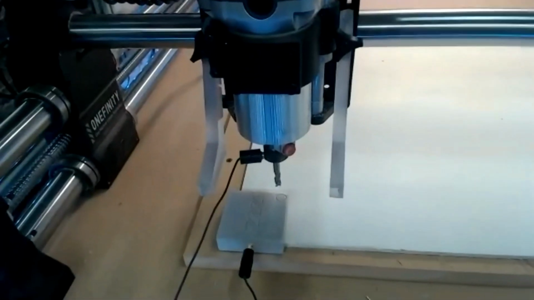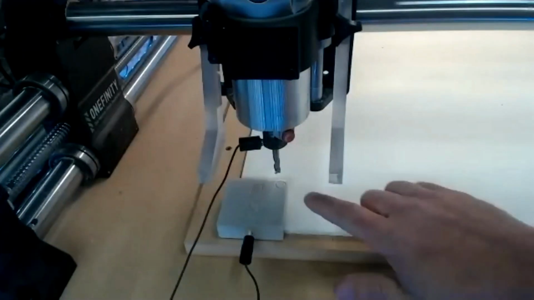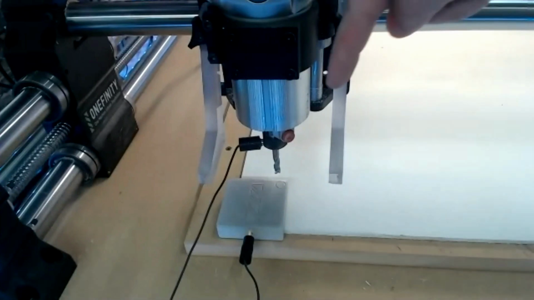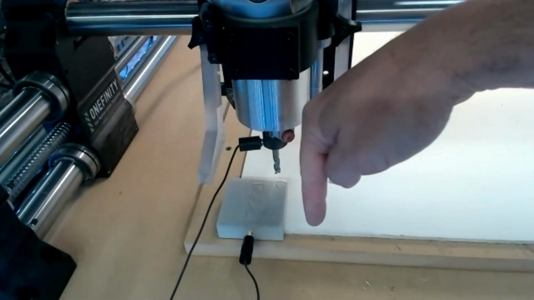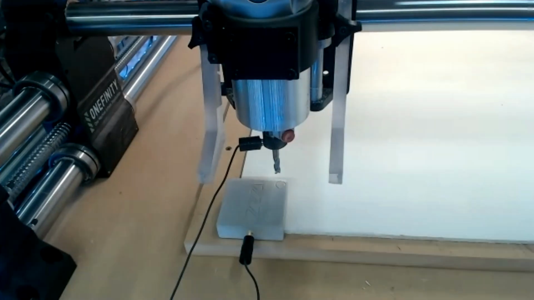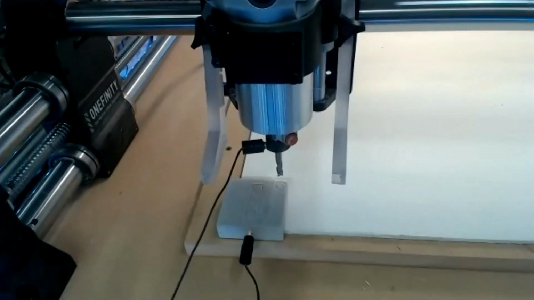Yep, that's good. So you need to be a certain distance from here because it's only going to probe so far. And if it doesn't go all the way down, it'll error out. So I like to get it pretty close.